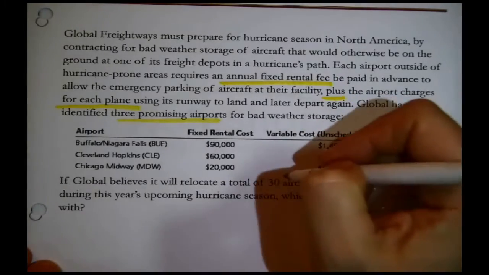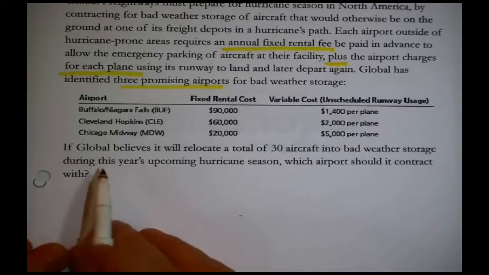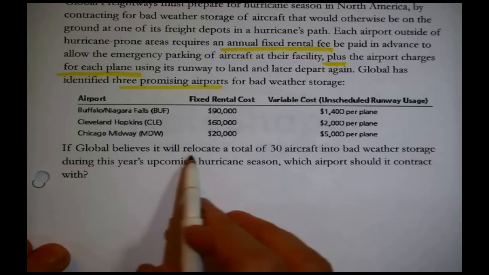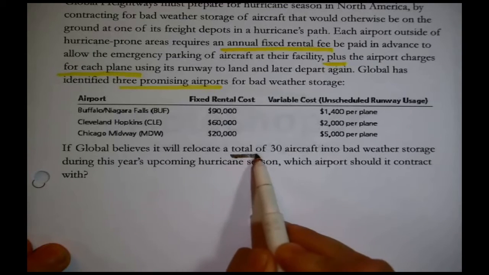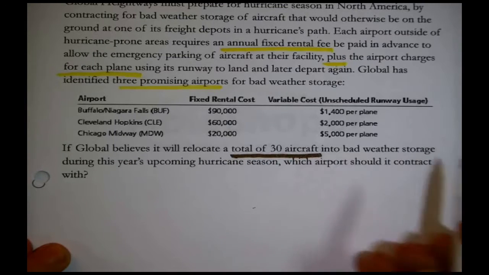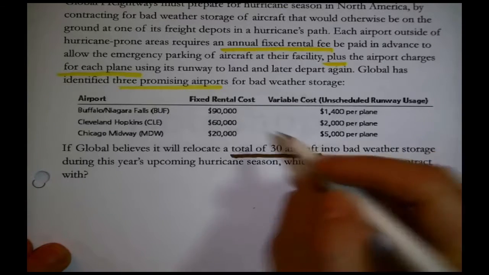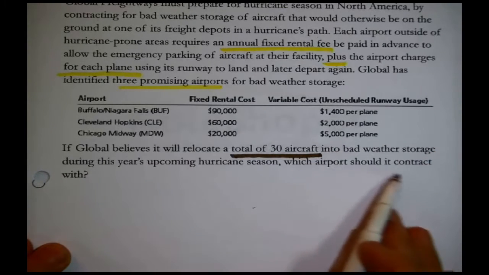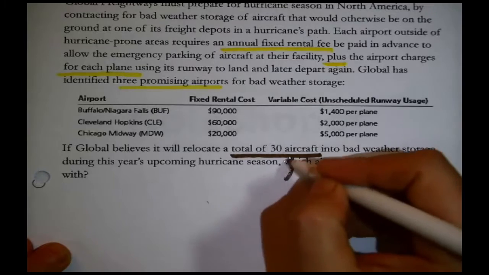Now, that's not the only information. See how it continues? If Global believes it will relocate a total of 30 aircraft into bad weather storage during this year's upcoming hurricane season, which airport should it contract with? There's the volume.